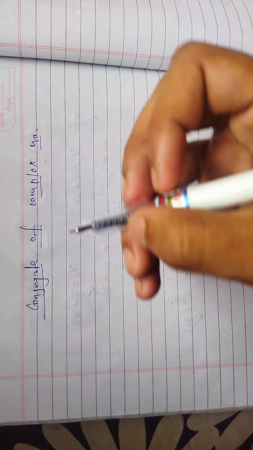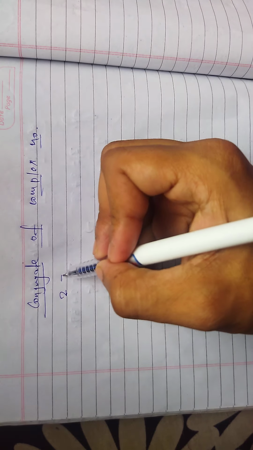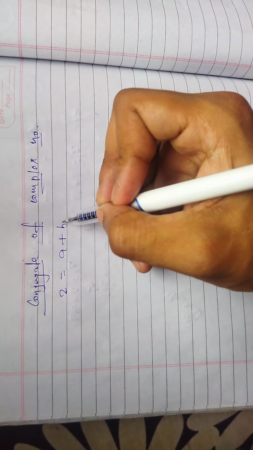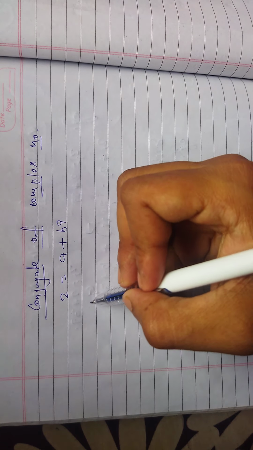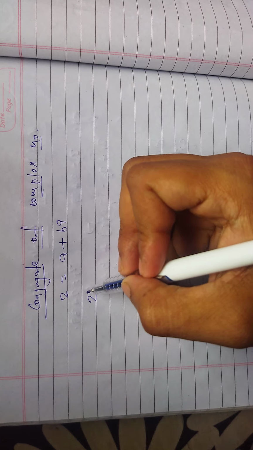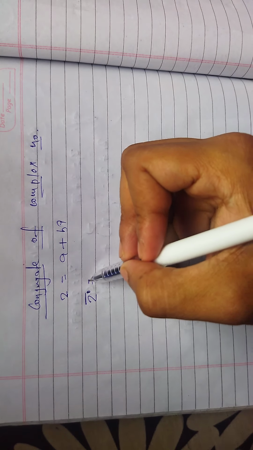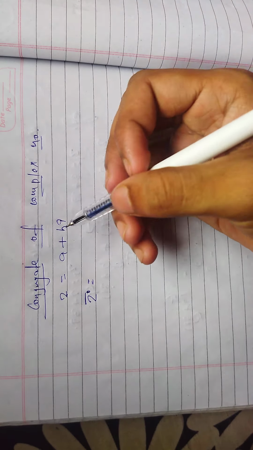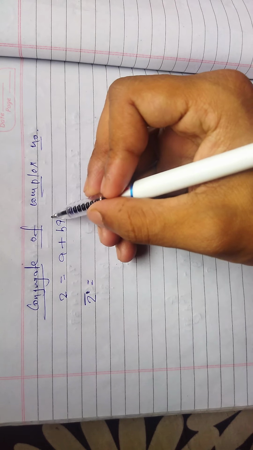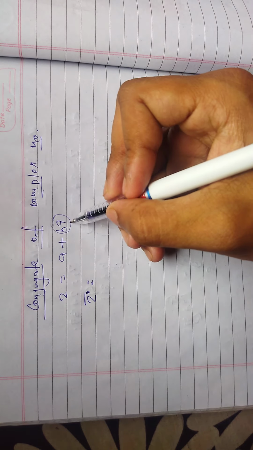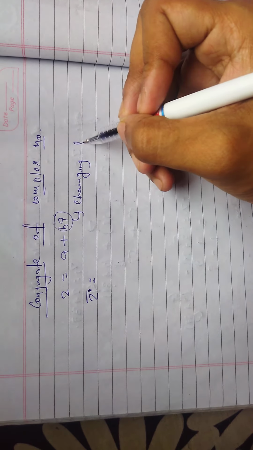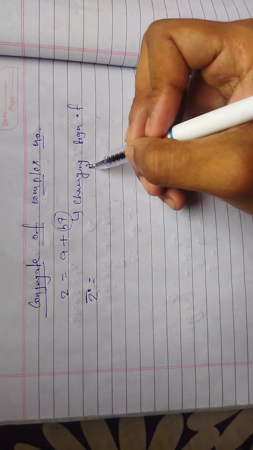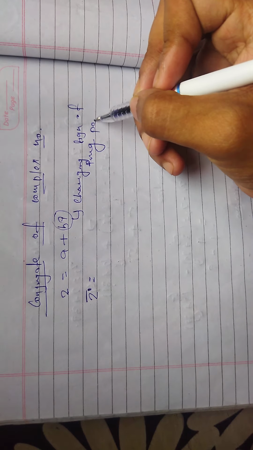So in this concept, suppose we have a complex number a plus b iota. The conjugate is a number where we just have to change the sign of the imaginary part.